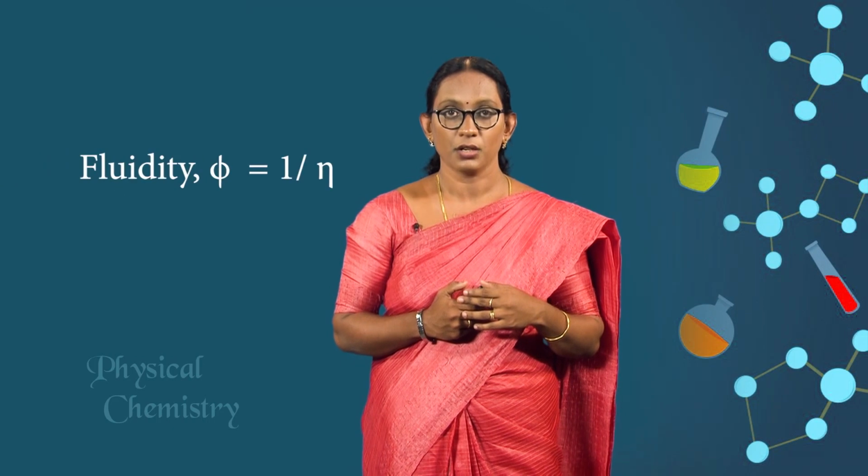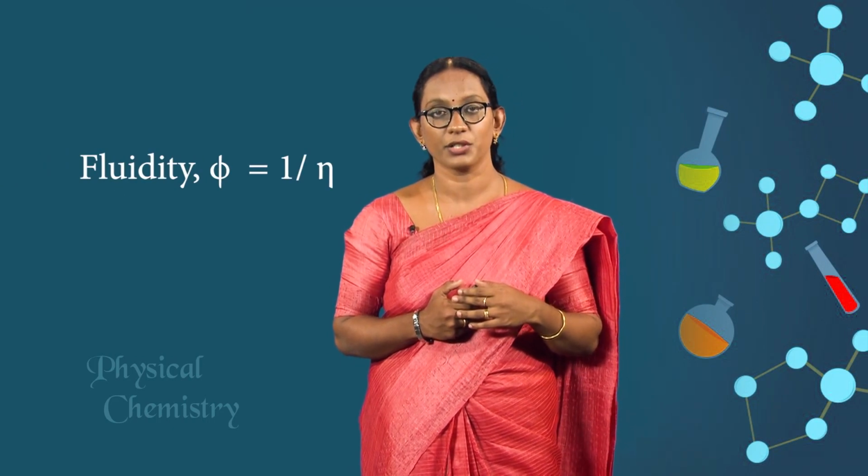Coefficient of viscosity is related to fluidity. Fluidity is the reciprocal of viscosity, which is a measure of the ease with which a liquid can flow. That is, fluidity phi is equal to 1 by eta. Also, the greater the intermolecular attractive forces within a liquid, the greater the resistance to flow and the greater the viscosity. Then, what are the factors affecting viscosity?